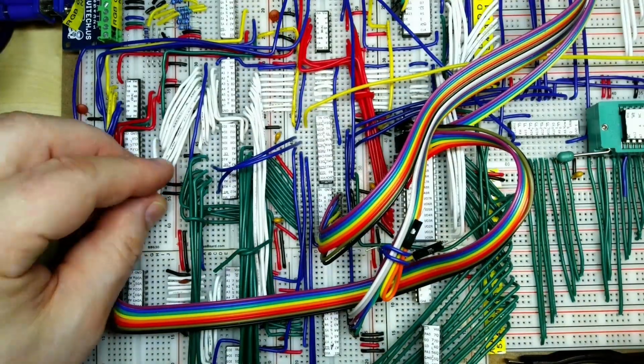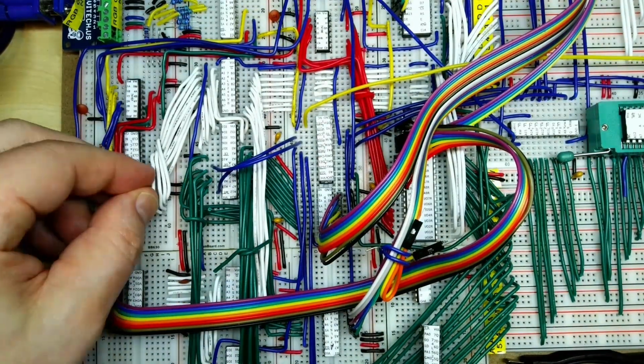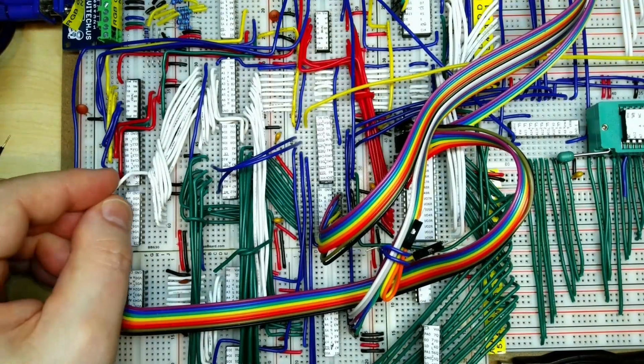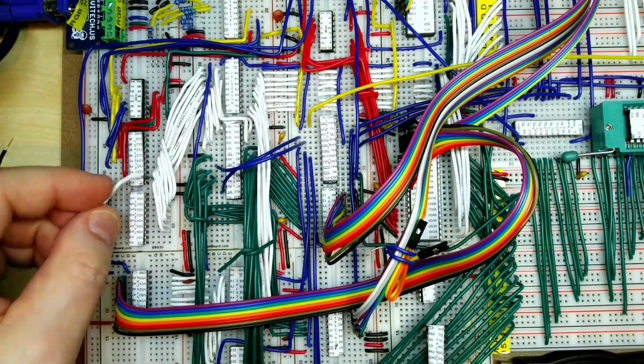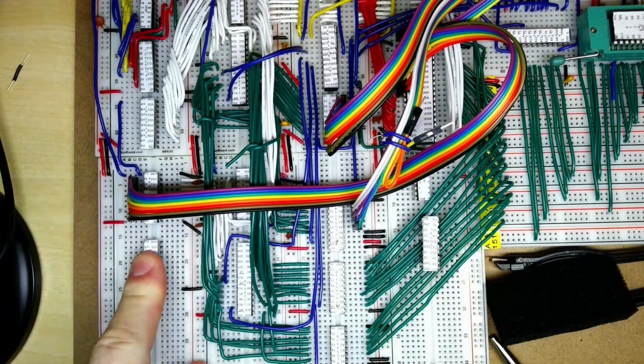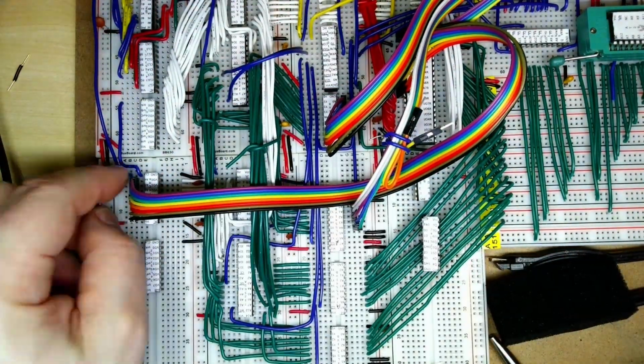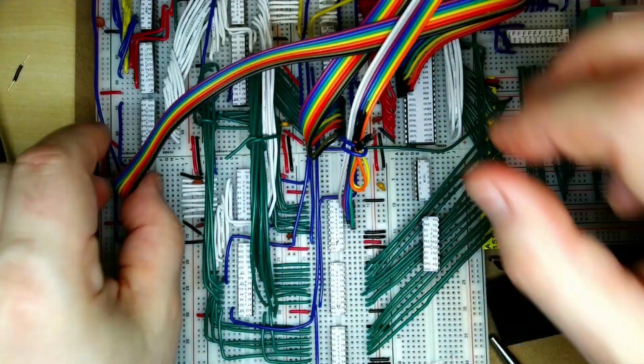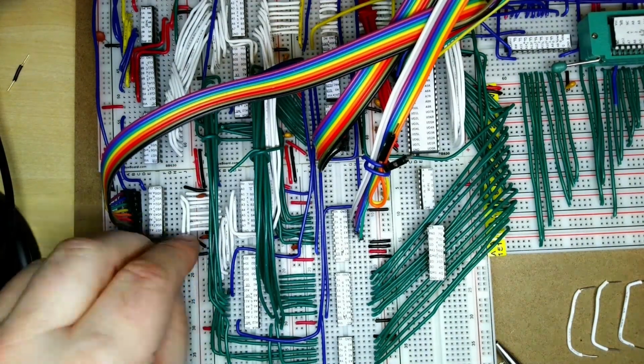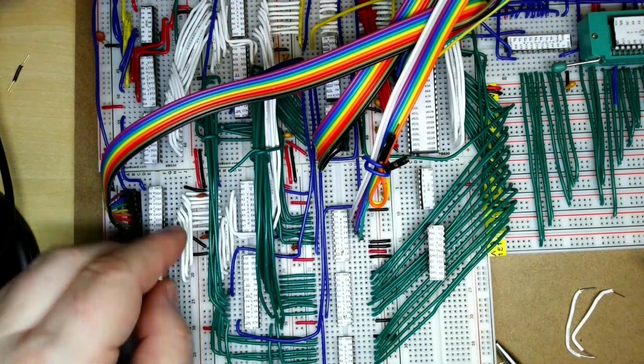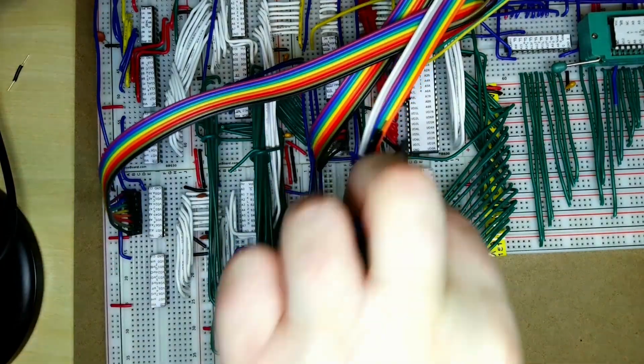Now we need to bring down the white data bus signals which have come out of the video RAM chip and wire those in. Then we're going to put in the graphics latch for video RAM 1, then wire in the data bus white wires in then for video RAM 1.